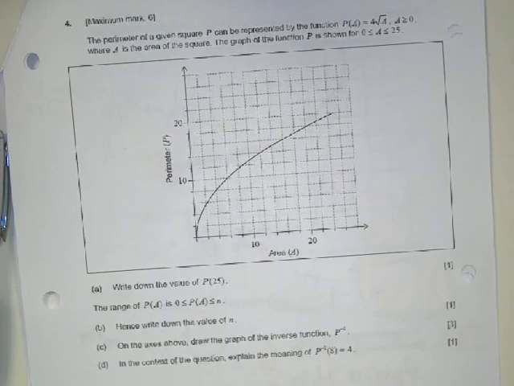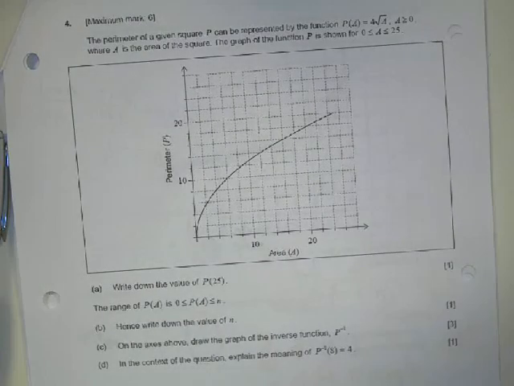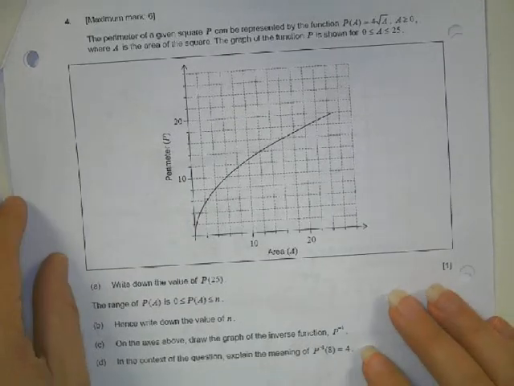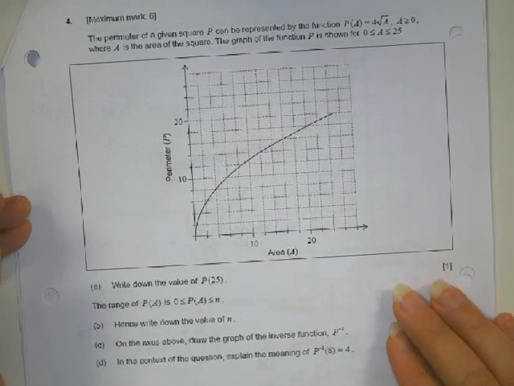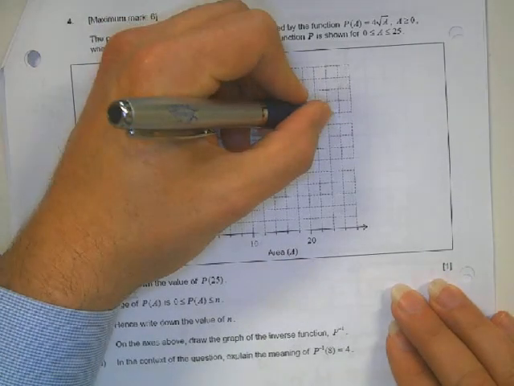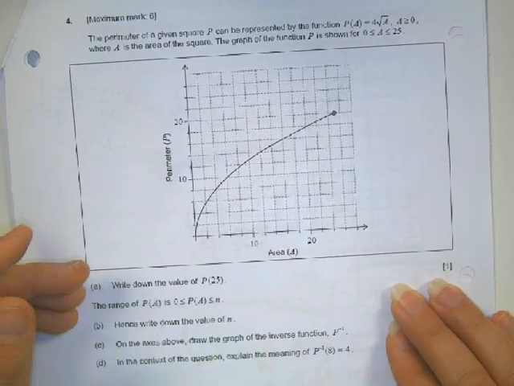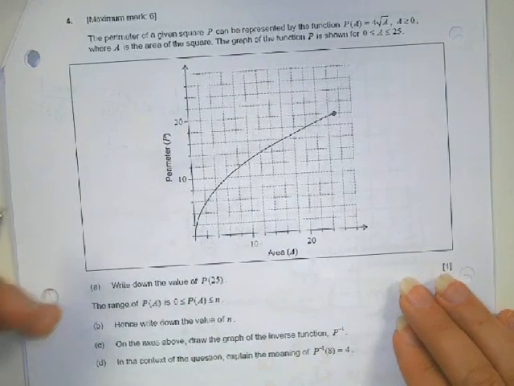This is kind of a tricky question, and then I'll do the rest of the handout on a different video after this. Okay, so when we have inverse functions, you need to remember that we're going to switch the x with the y and the y with the x. Let's read the question first.